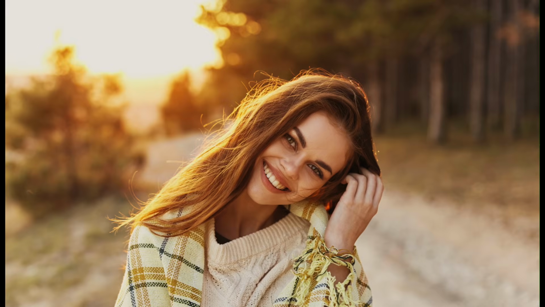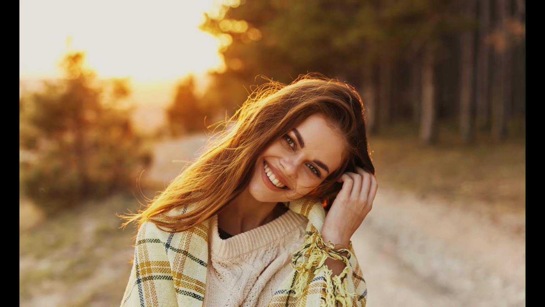Ever noticed the beautiful blurry background in a portrait and wondered how on earth photographers make that happen? Well, you're about to find out.